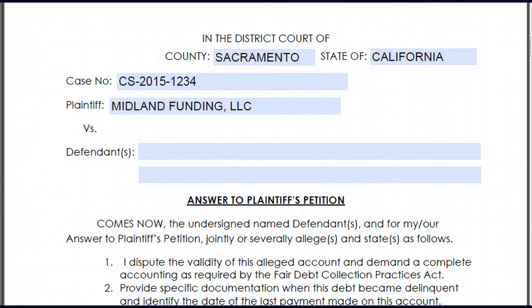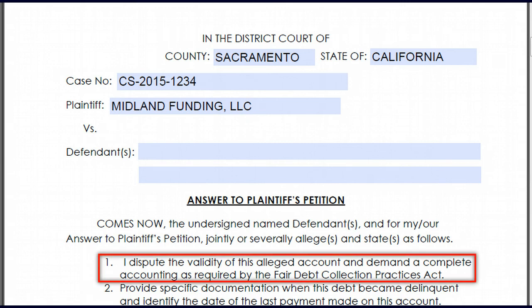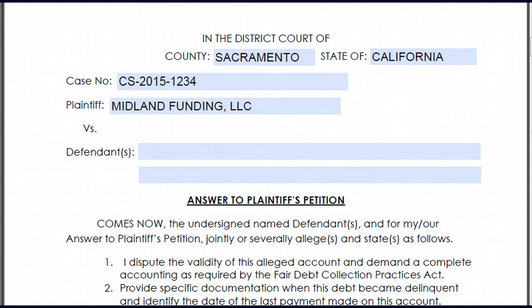Now, on number 1, on the answer to the plaintiff's petition, it says, "I dispute the validity of this alleged account and demand a complete accounting as required by the Fair Debt Collection Practices Act." I'm going to talk a little bit more about the Fair Debt Collection Practices Act and how to file these forms in a little bit. But now that you've filled out the forms, let's go back to the member-only access page.